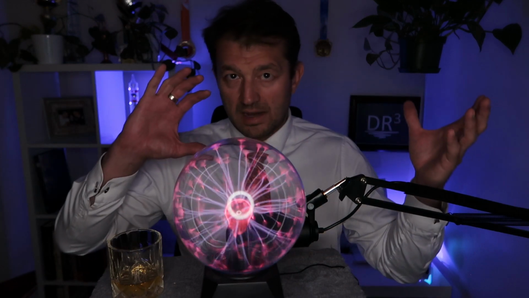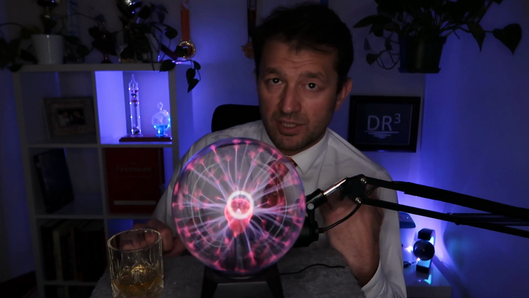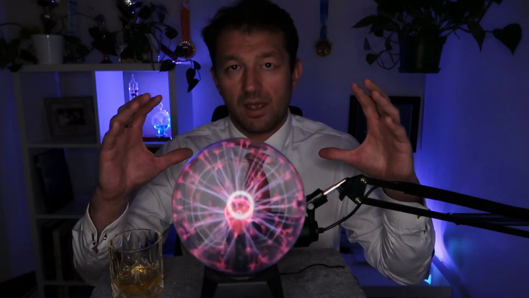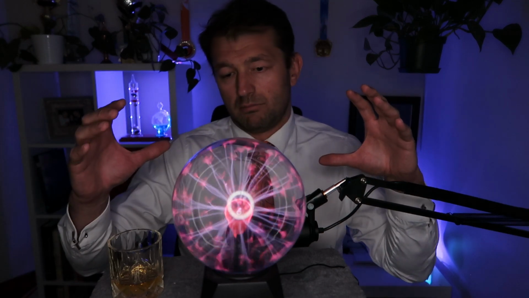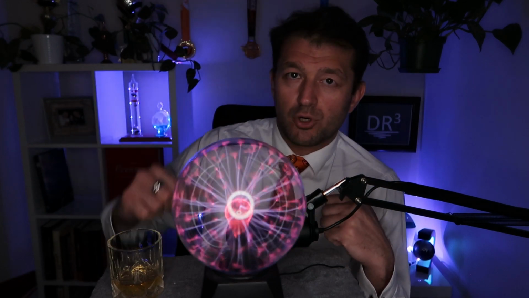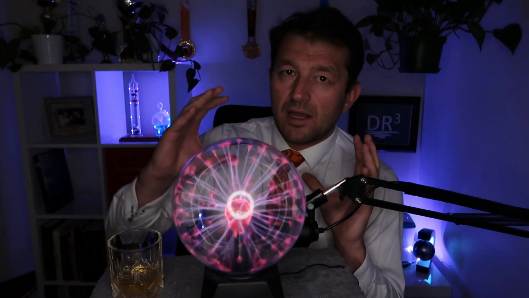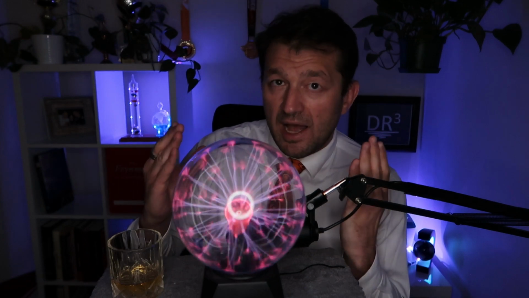And around the nucleus you have electrons orbiting. These electrons are negatively charged, and the whole atom is neutral. And electrons like to be connected to protons. They like to orbit protons because they are in a lower energy state compared to when they are roaming free. So to take electrons from an atom, you have to supply energy.